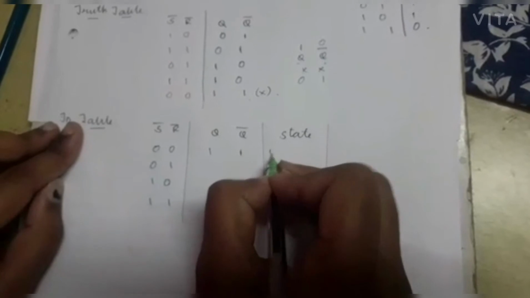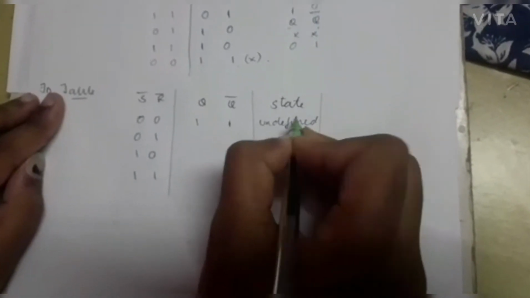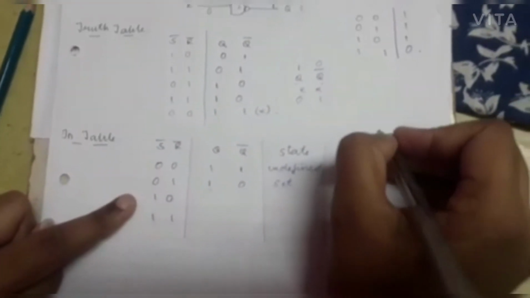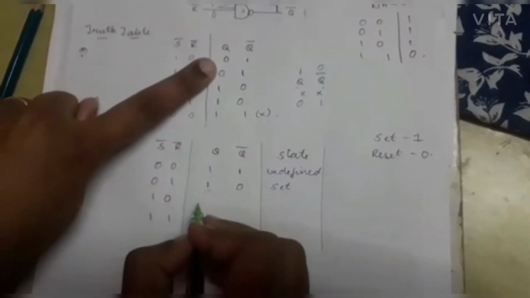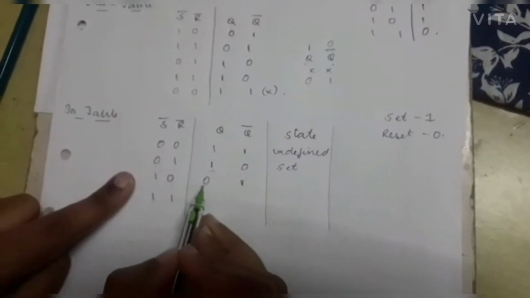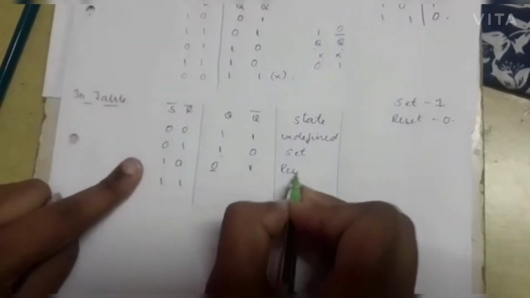Now coming to the function table or the characteristic table, let me fill the inputs in the order 0, 0, 0, 1, 1, 0 and 1, 1. For 0, 0 I got 1, 1, and as I already said, this is an undefined state. Now next, for 0, 1, my outputs are 1 and 0. So irrespective of my inputs, my Q is 1. So this is a set state, because as I said in the previous video, set is represented by 1 and reset is represented by 0. Now for my 1, 0 combination, my outputs are 0, 1. So irrespective of my input, my output is 0. Therefore, this is a reset state.